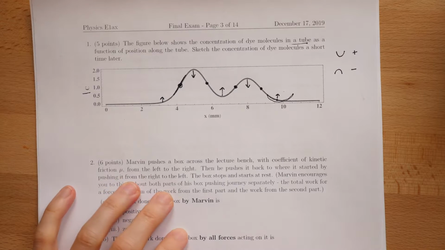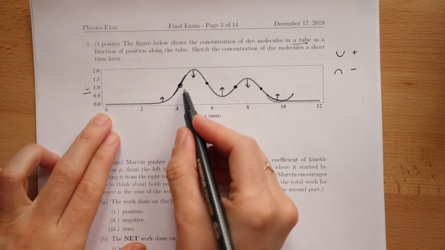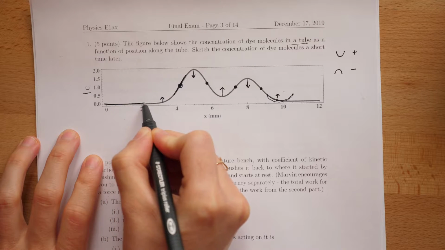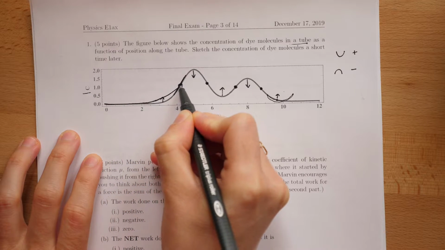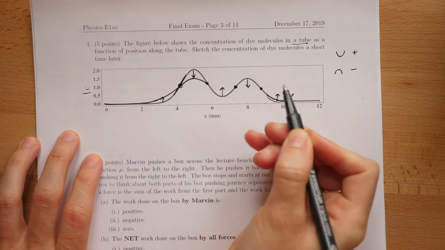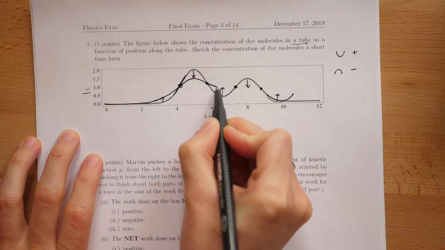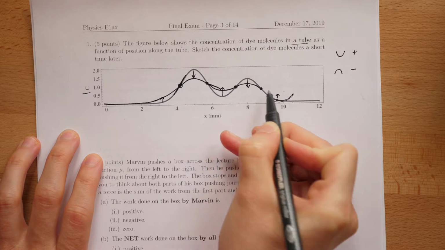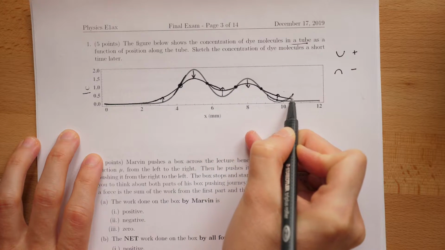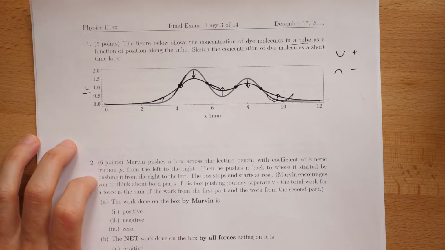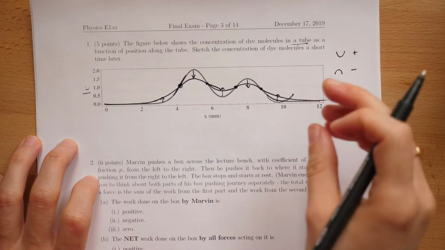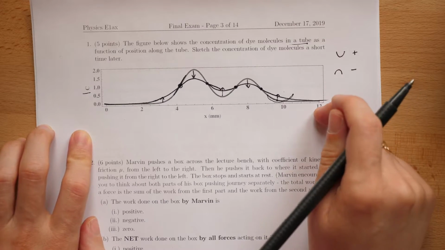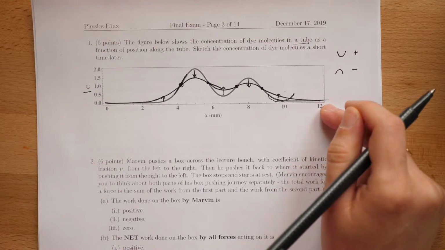So if you look a little bit of time t later, it's going to look something like this. This goes up a little, down a little, and up a little. It's going to look something like that. So this is the only thing we can really do with Fick's second law. So you can probably bet that there's going to be a question similar to this on the actual final exam.